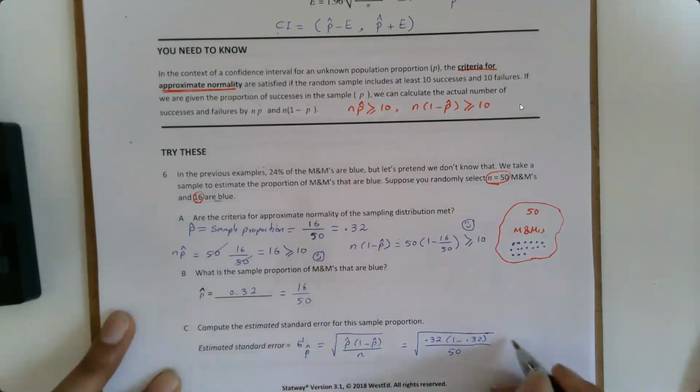When we do the calculation using our calculator, it gives us approximately 0.066. This is our standard error.